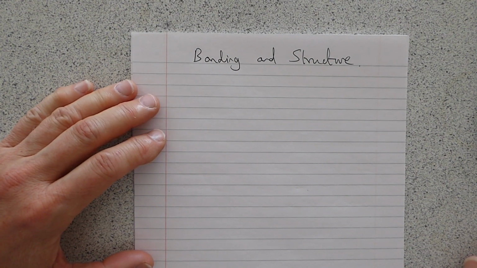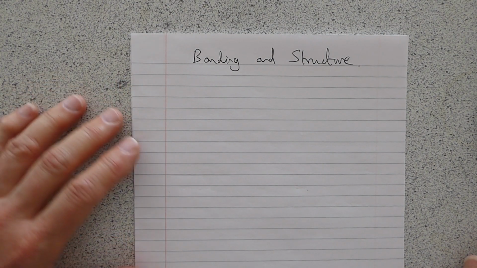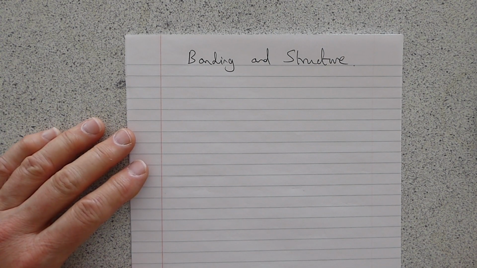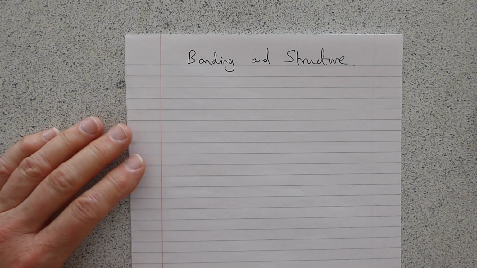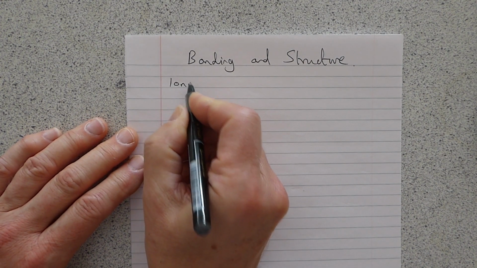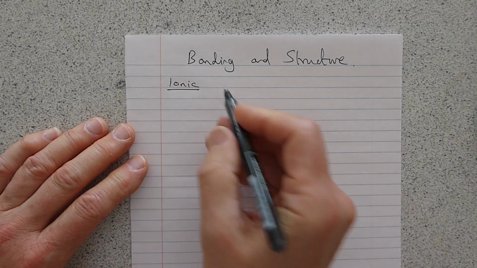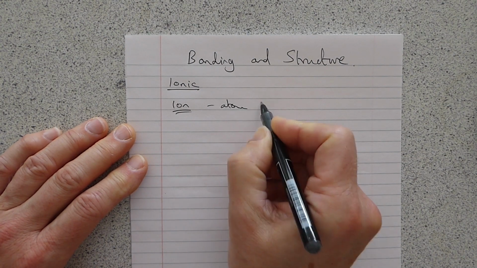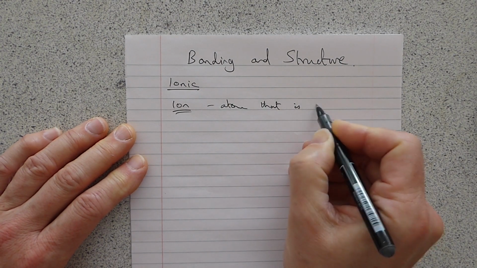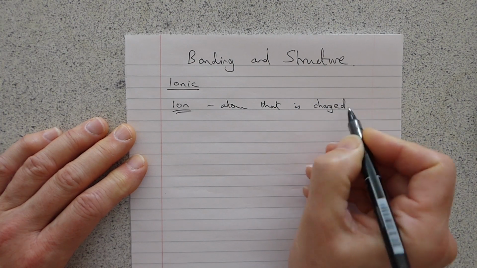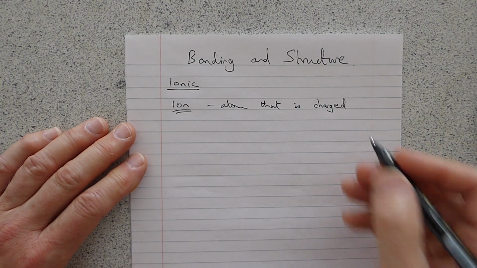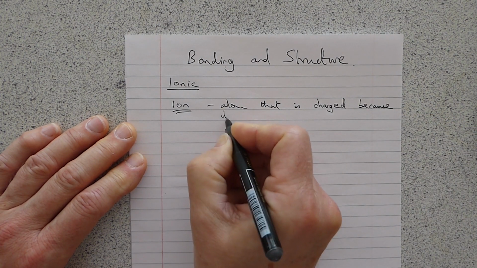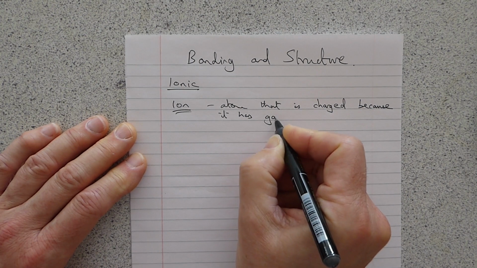So now we're going to look at bonding and structure, another fundamental topic in chemistry, whether you're doing GCSE, A-level, university level, or whatever. So, first type of bonding, very important, ionic. Now, as soon as you think, what's an ion? It is an atom that is charged. Of course, we see that there are some more complicated ions that can be molecules that are charged because it has gained or lost electrons.